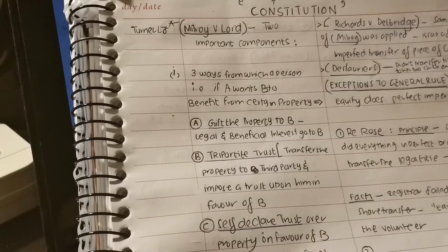Now, you should note that we have an essential case, which is Milroy versus Lord, and you can see it in the notes that I've placed. In Milroy versus Lord, Turner Lord Justice came up with two very important components. Number one is essentially divided into three parts. For example, person A wants person B to benefit from a certain property.